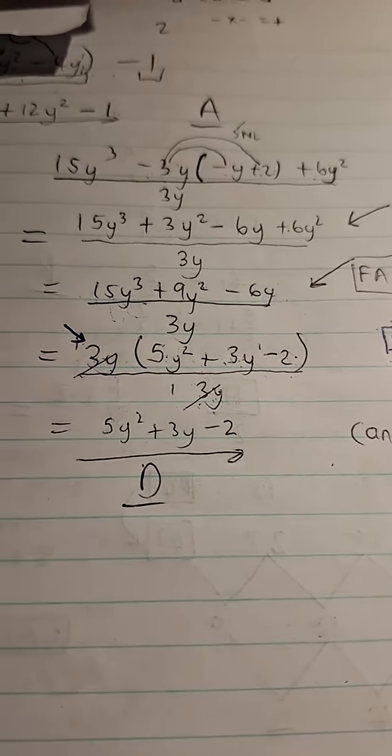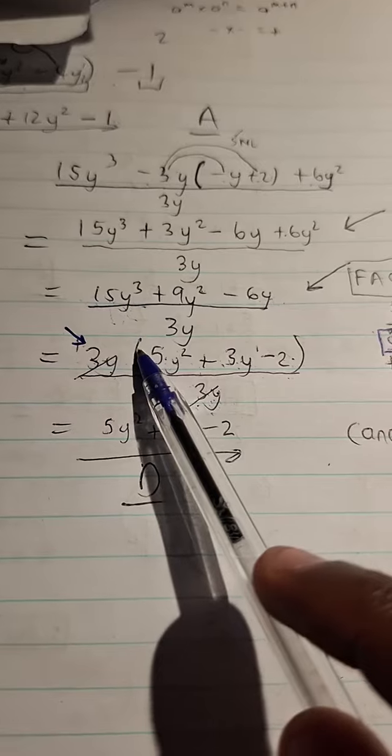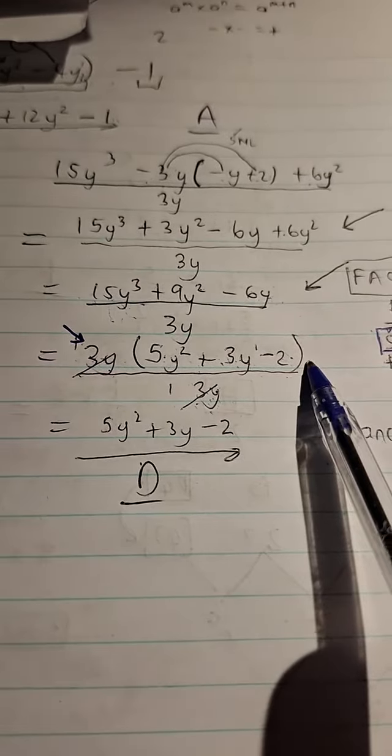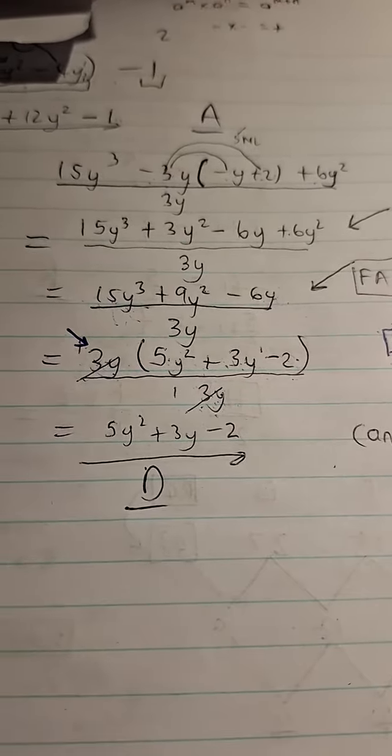Okay? Also, Mastole was asking, why did we put a bracket? Look, we are factorizing, Mastole.